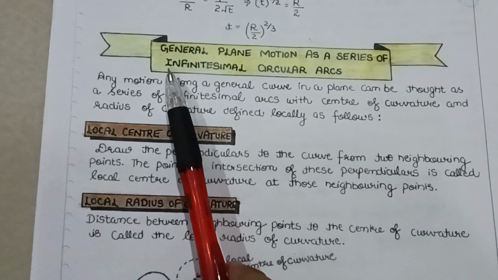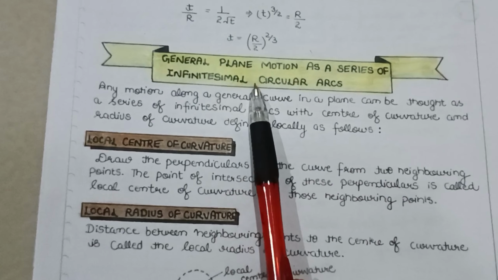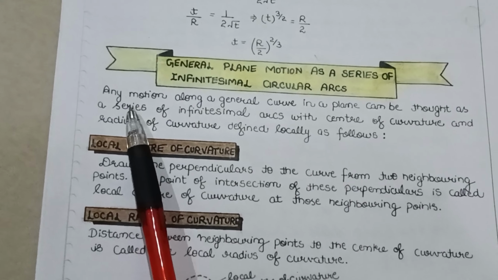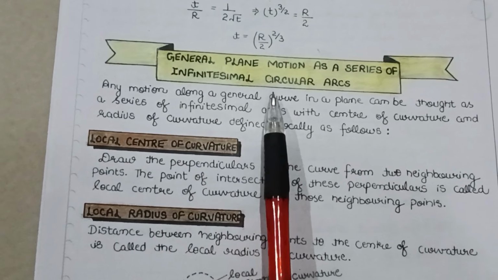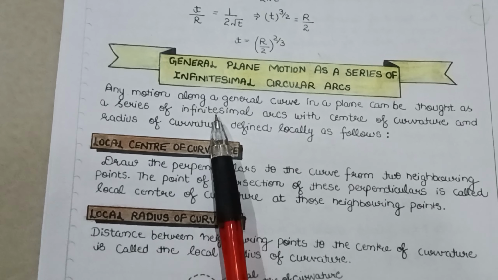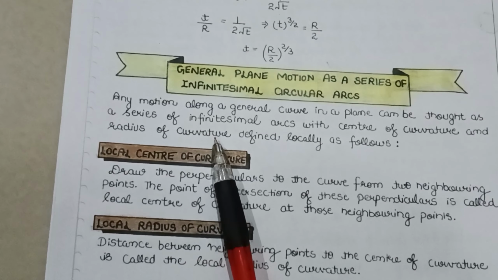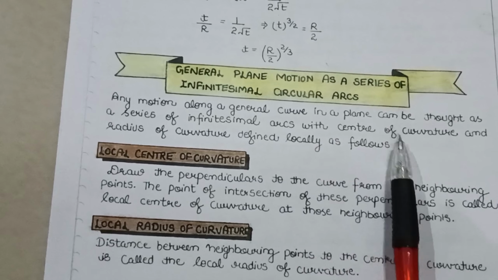Now, let's look at general plane motion as a series of infinitesimal circular arcs. Any motion along a general curve in a plane can be thought of as a series of infinitesimal arcs with a center of curvature and radius of curvature defined locally as follows.